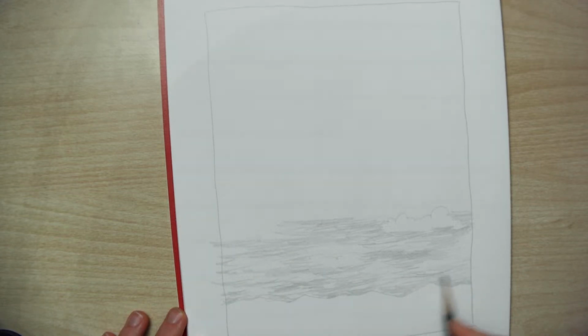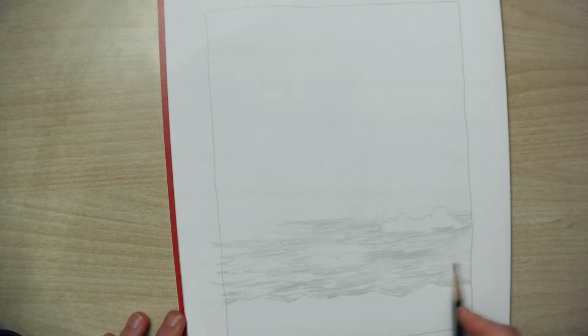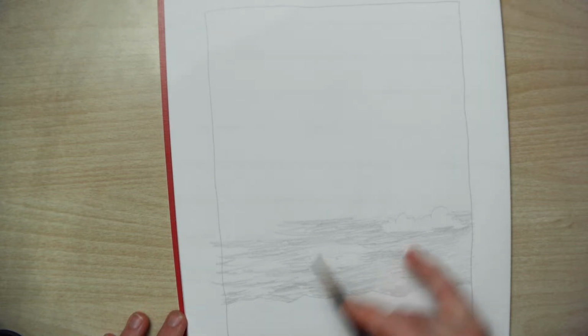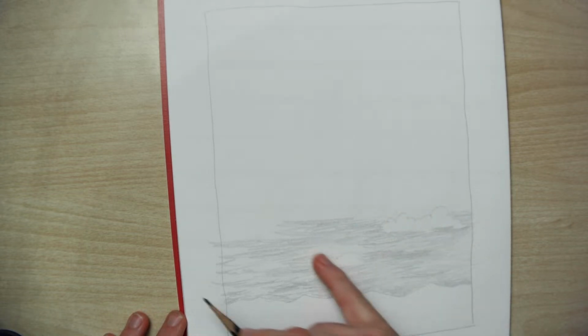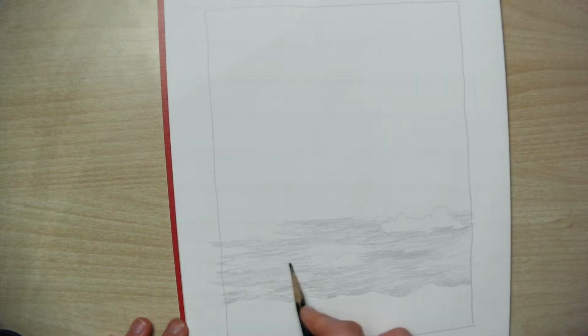So yeah. The entire cloud area is going to be various shades of gray. And then we're going to have a gap above this cloud right here and this gap right there. Maybe I'll put in another. Maybe I won't. Let's see how I feel about it.